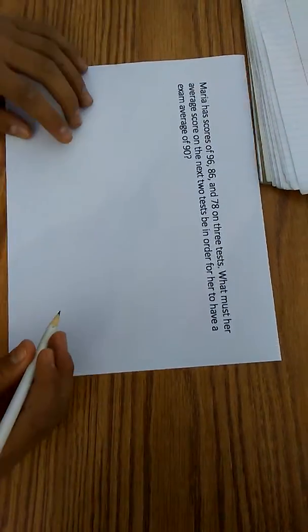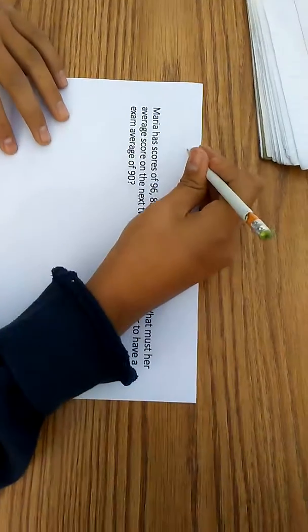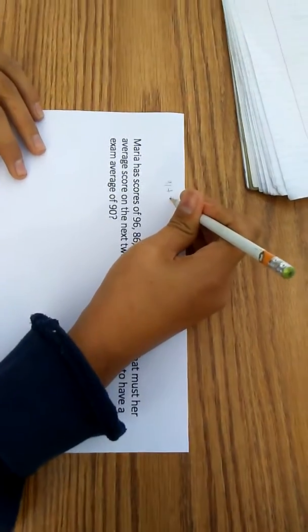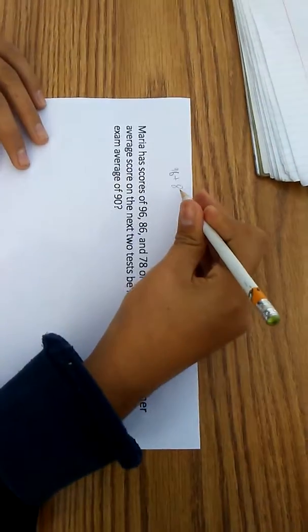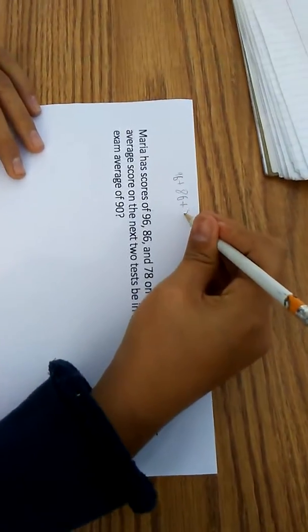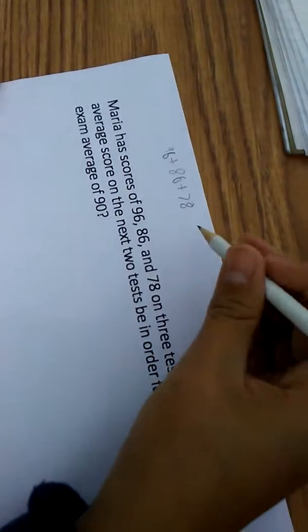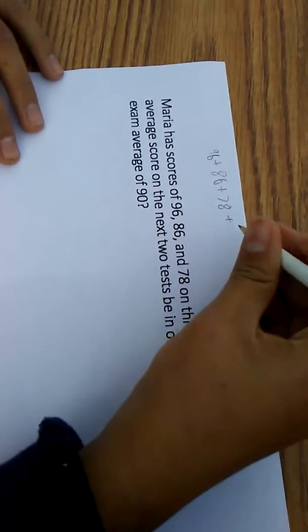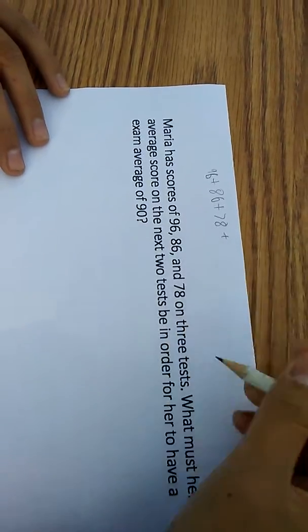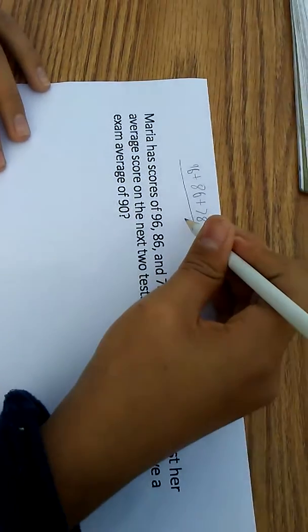It's pretty much adding up all the numbers, so 96 plus 86 plus 78, plus the next 2 values, and then dividing it by the number of values there are.